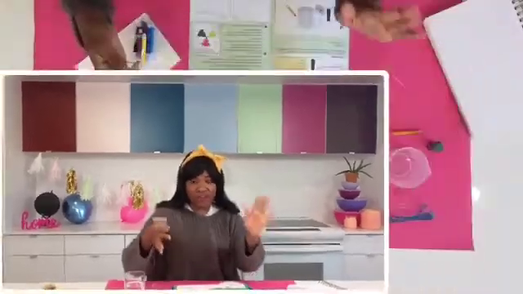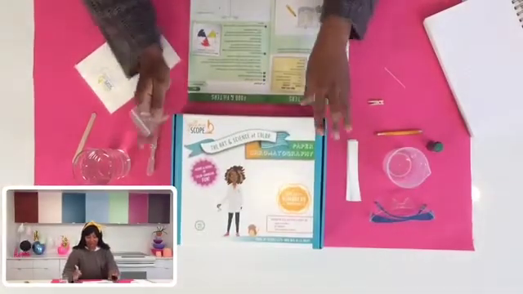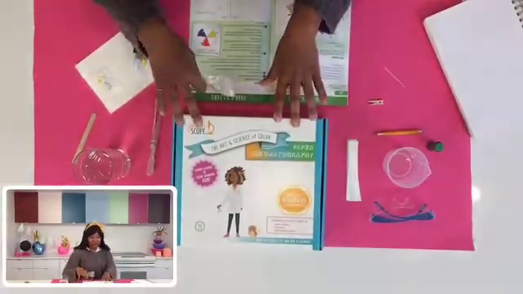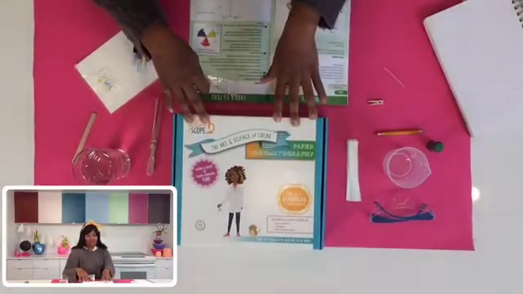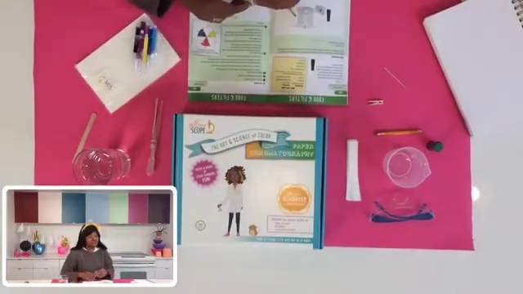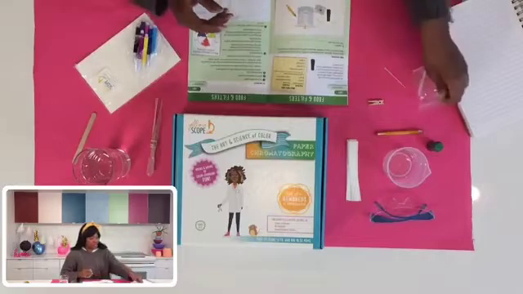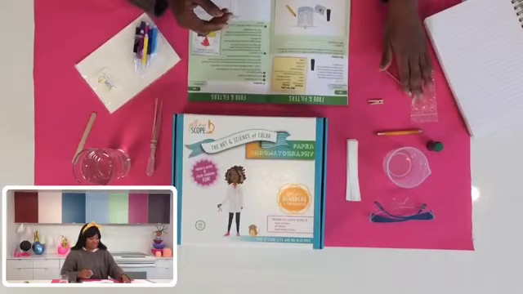Last week we started the Yellow Scope. I don't know if you can see this in the overhead. The Yellow Scope paper chromatography project. This one is so awesome. I'm a huge fan of Yellow Scope's science kits and science boxes that they have.